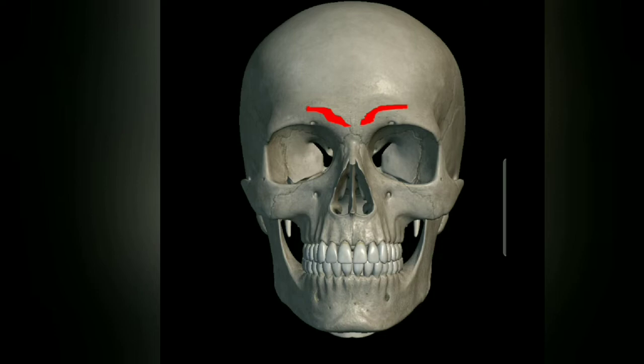It overlies the frontal sinus and is better marked in males than in females. So the significance of this arch is that the eyebrows, which are present superior to our orbit, are present on the lower margin of this arch.